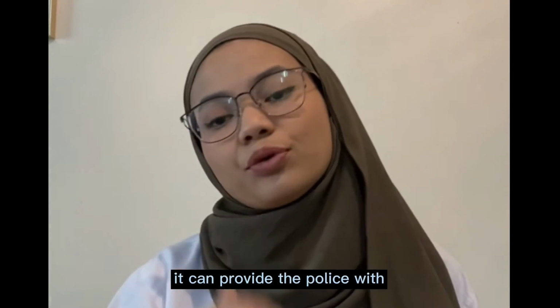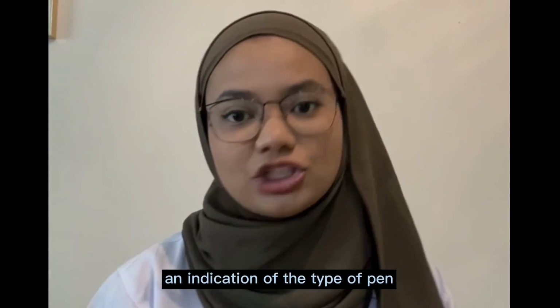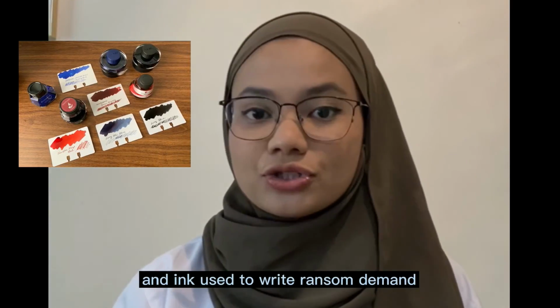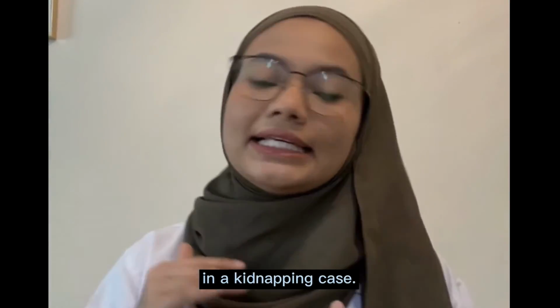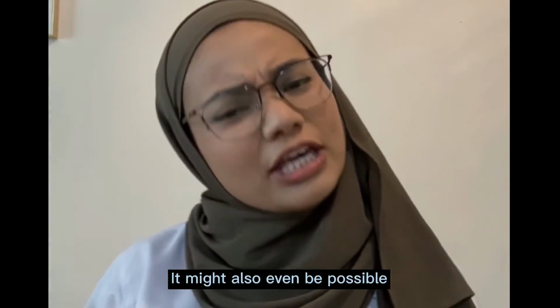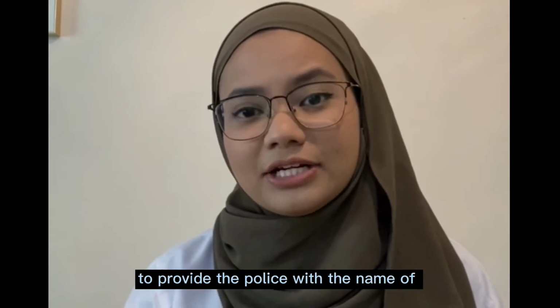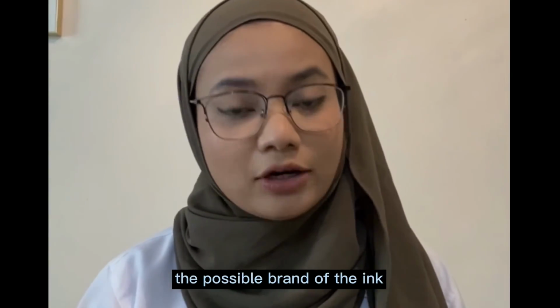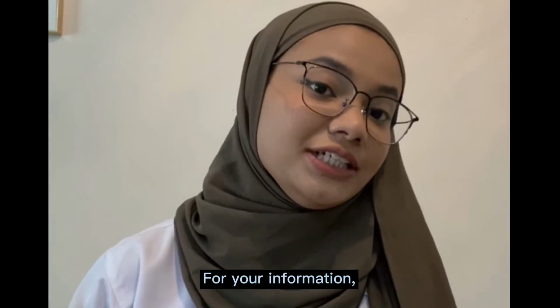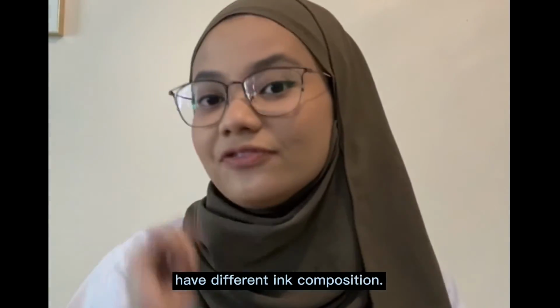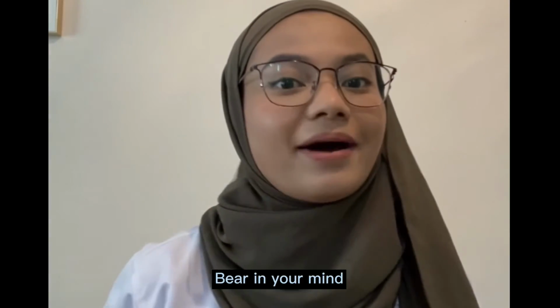Alternatively, it can provide the police with an indication of the type of pen and ink used to write the ransom demand in a kidnapping case. It may even be possible to provide the police with the name of the possible brand of the ink that is being used. For your information, different types of pens have different ink compositions. Bear that in mind.